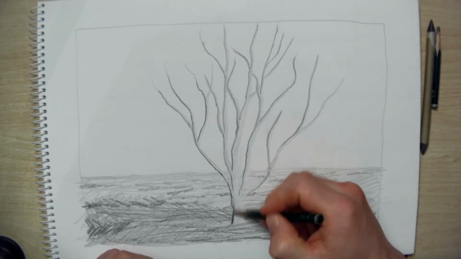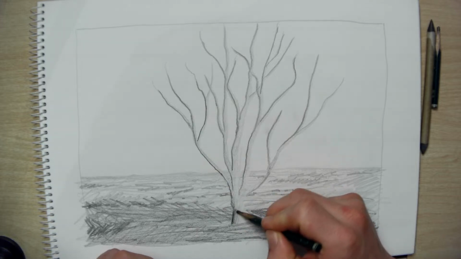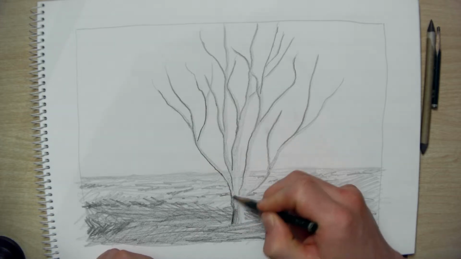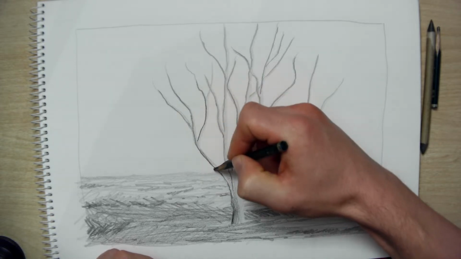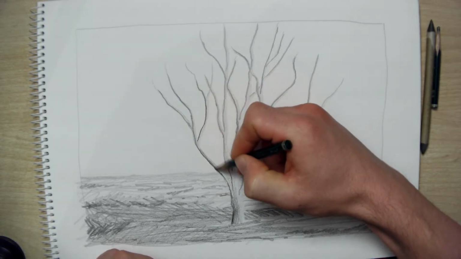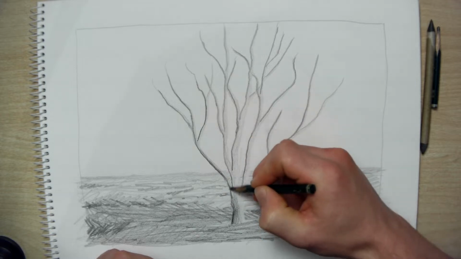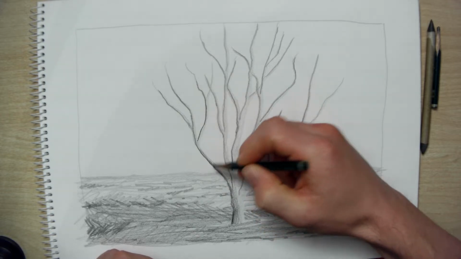Now let's go in and add a little transition from the light side to the shadow side to make all those shapes look nice and round.